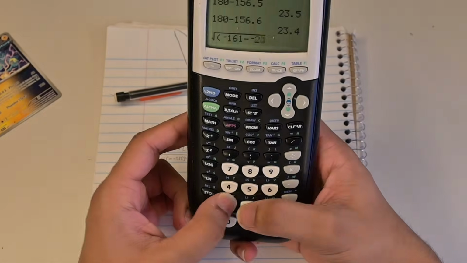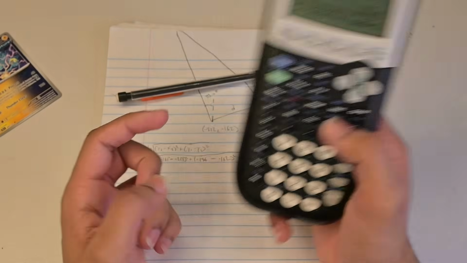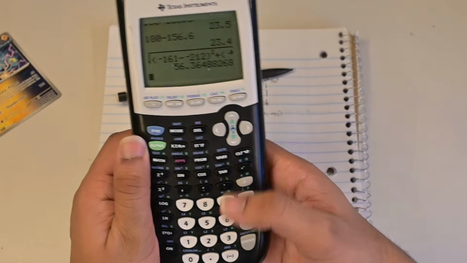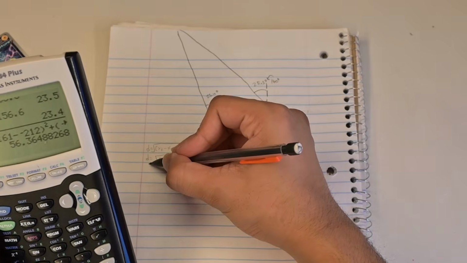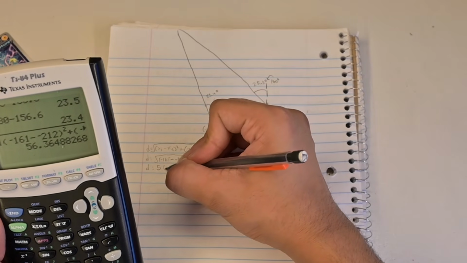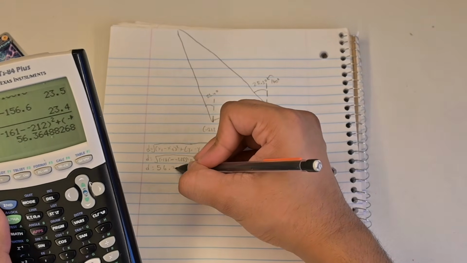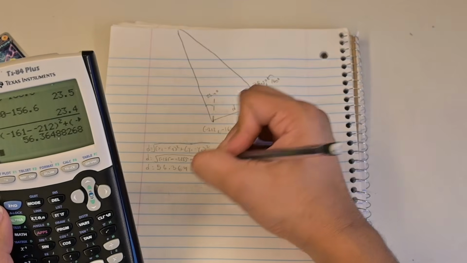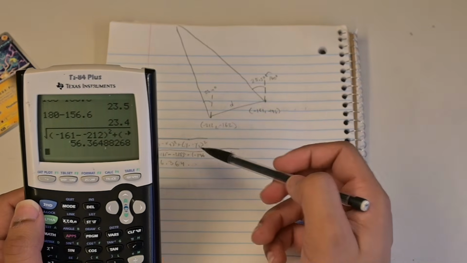So that's 1 minus negative 2, so plus negative 186 minus negative 62. And that means that d is equal to 56.364. And that goes on. The full number is in here, but I'm not writing all of that down.